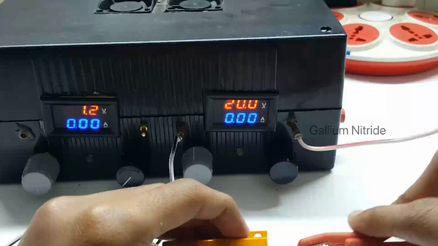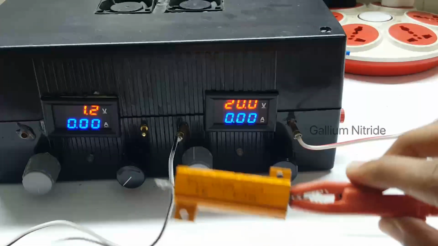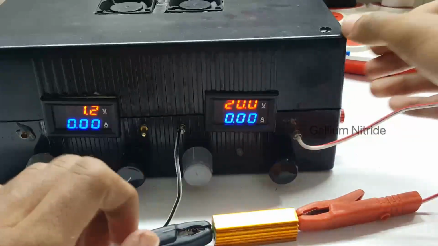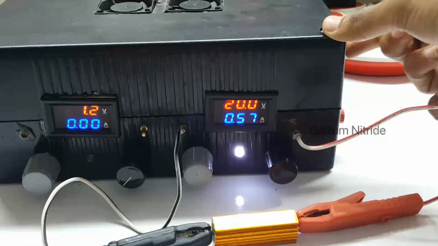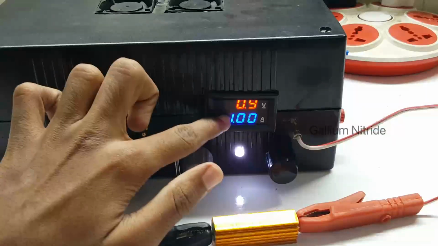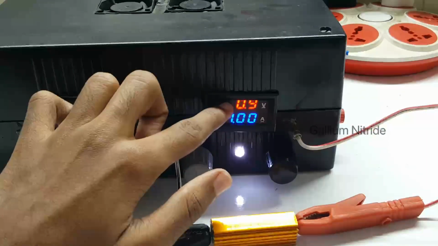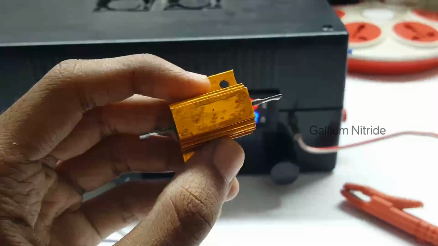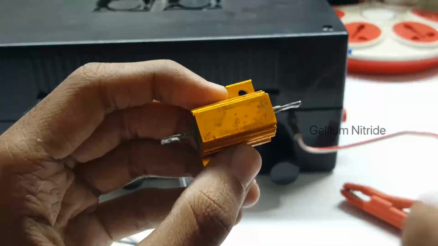For that, I got a 1 ohm resistor, connected it to my bench power supply, set it to, let's say, 20 volts, and a constant current of 1 amp. By turning on the output, we see that 1 amp flows through, and the voltage has dropped from 20 volts to almost 1 volt, which according to Ohm's law is correct.